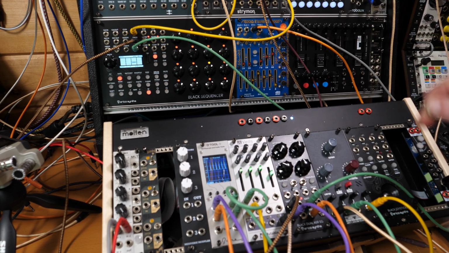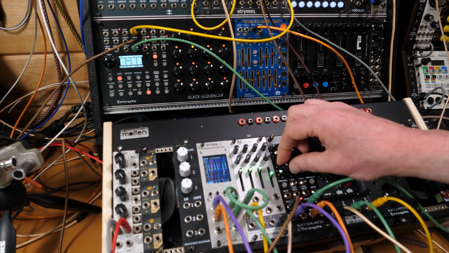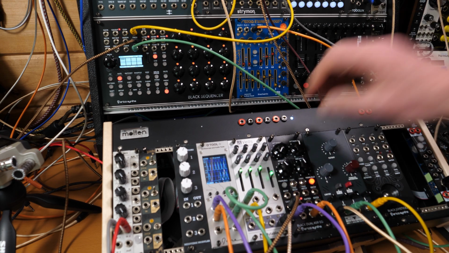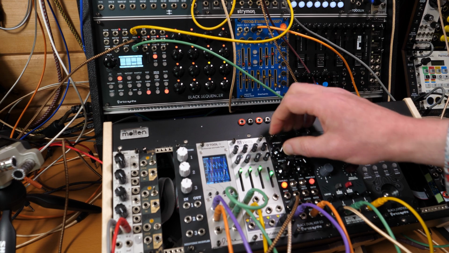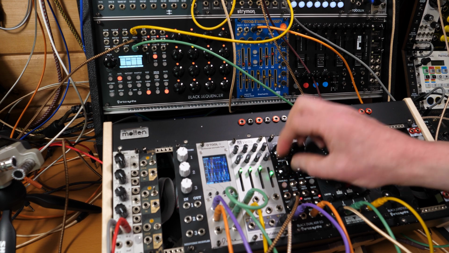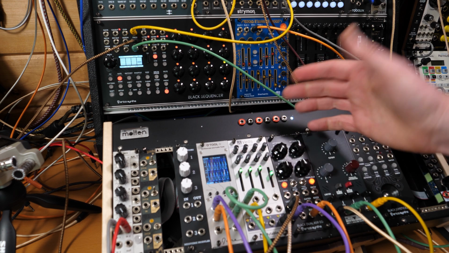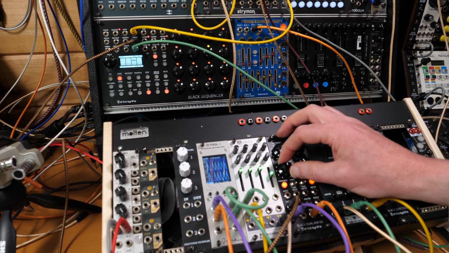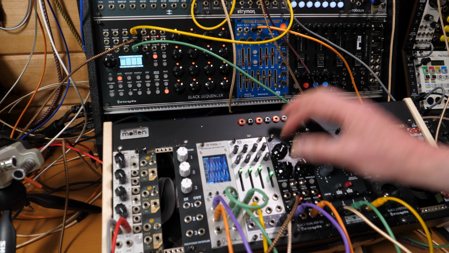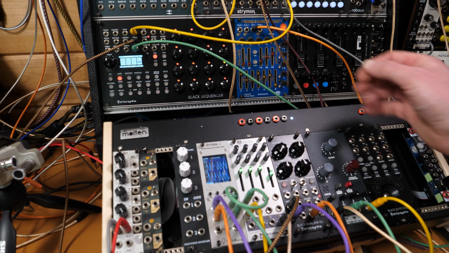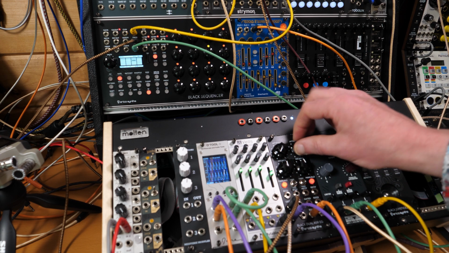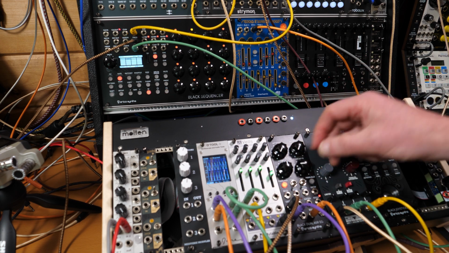So I've taken that down to the lowest possible value, and then I can just use the first envelope as attack release, as attack decay, whichever way you want to look at it, as a simple triggered envelope. And I can do the same with the second one because they are normalized to each other.